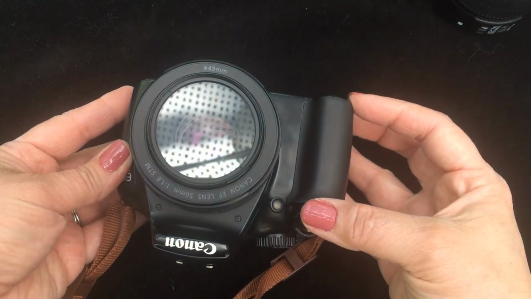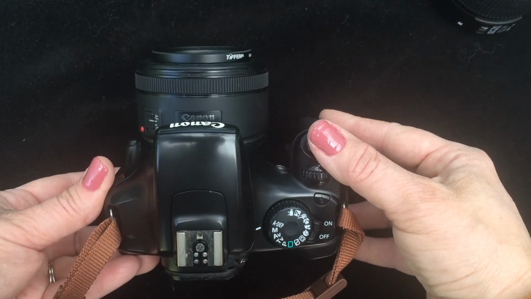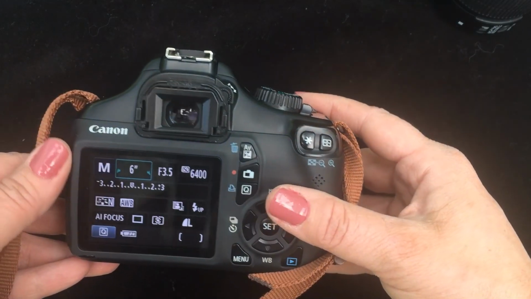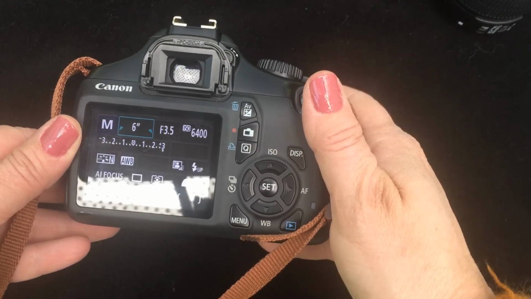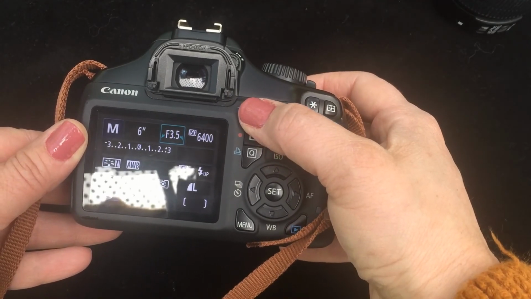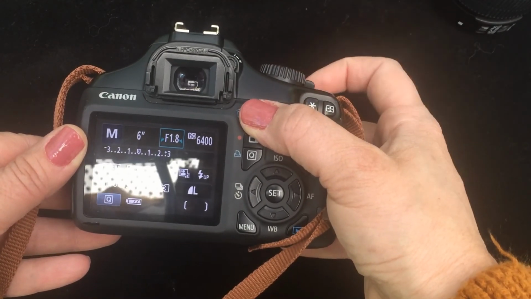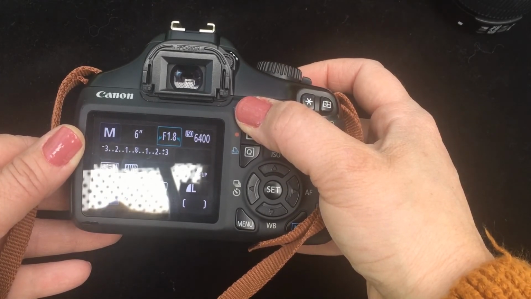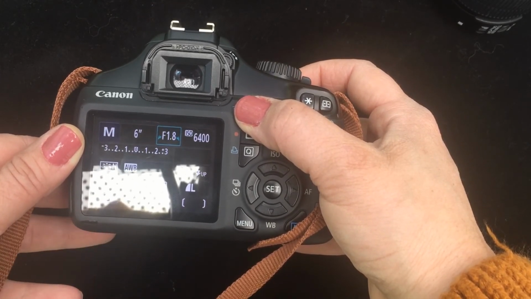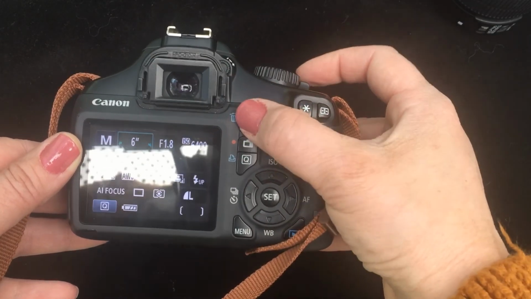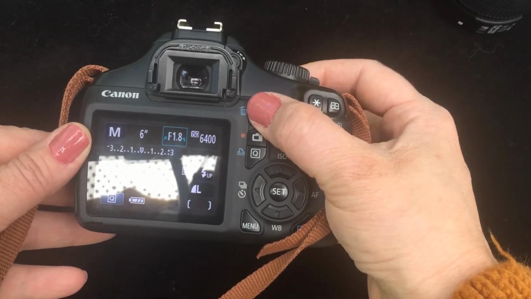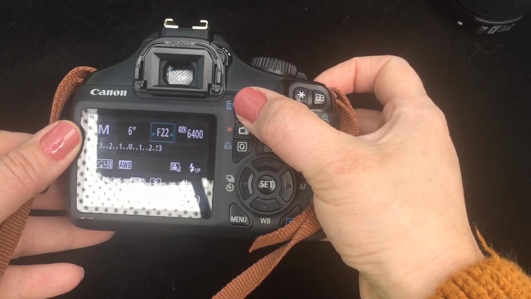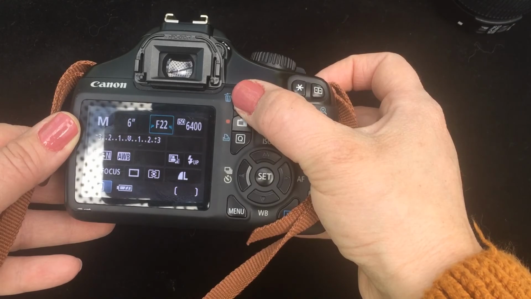This 50mm prime lens, which means it does not zoom, has a much wider aperture capability than our standard lens. So if you look at the back of my screen here, if I hold down the AV plus or minus button and I scroll to the left, this lens will go to an f1.8, which is a really wide opening and will give you a very shallow depth of field. If I go the opposite way, this lens will go to an f22, which is a fairly small opening.